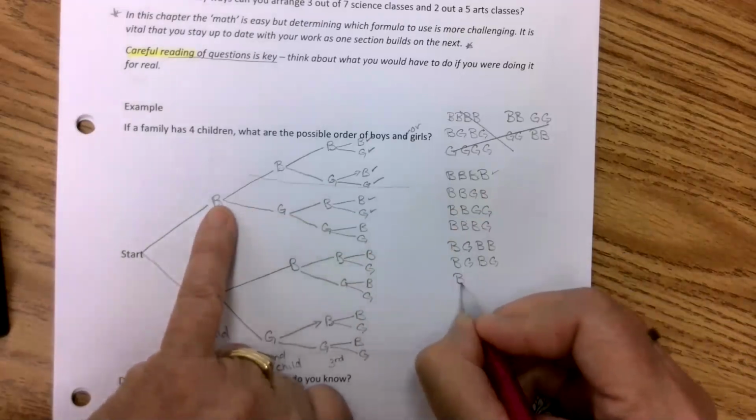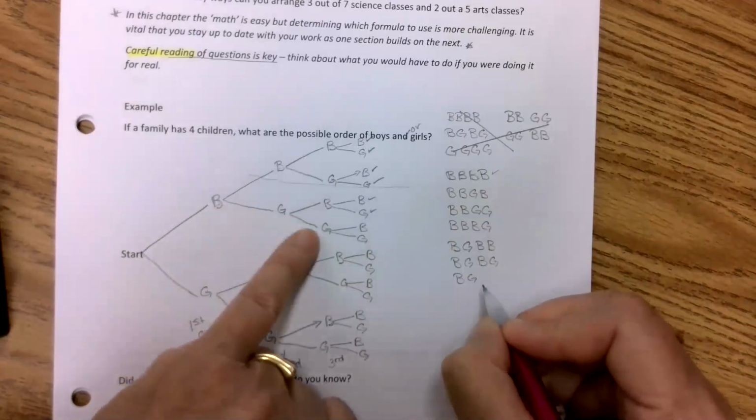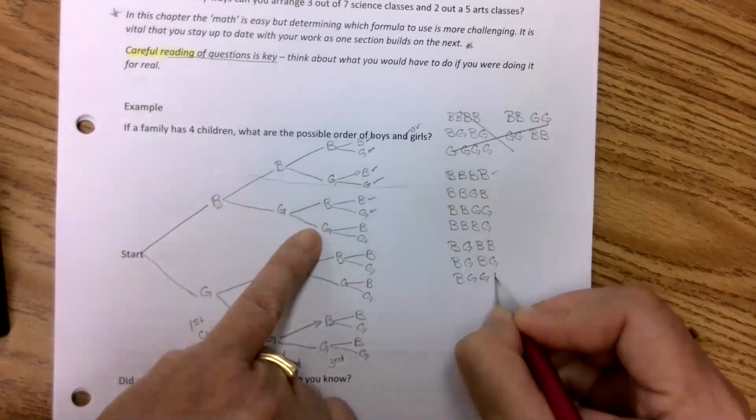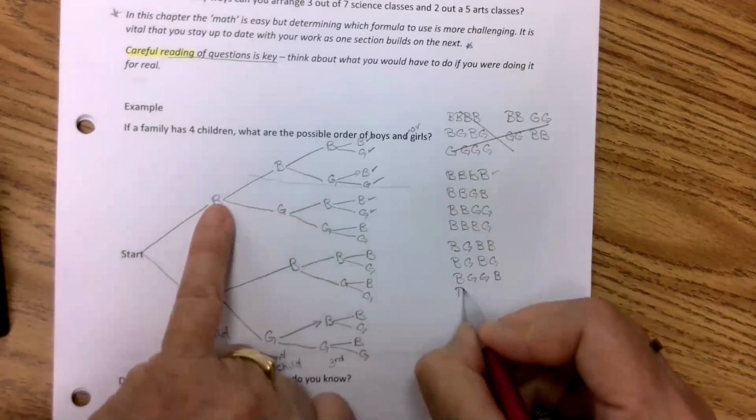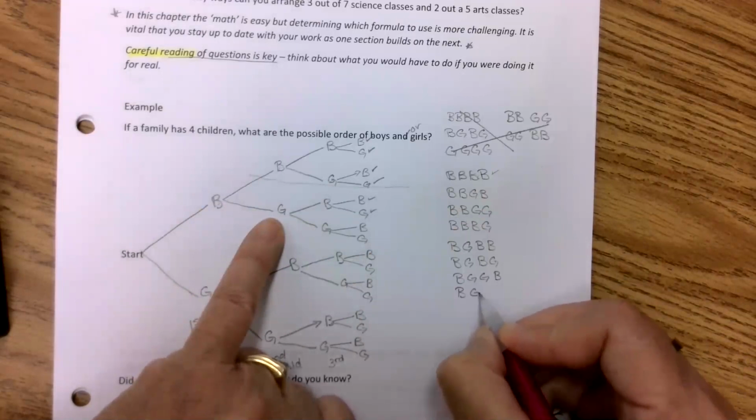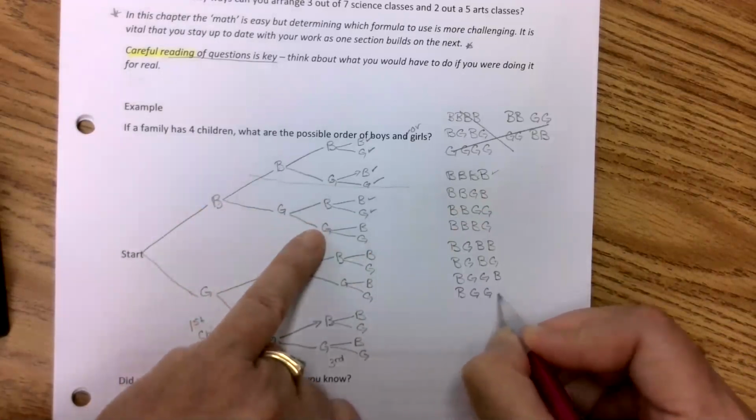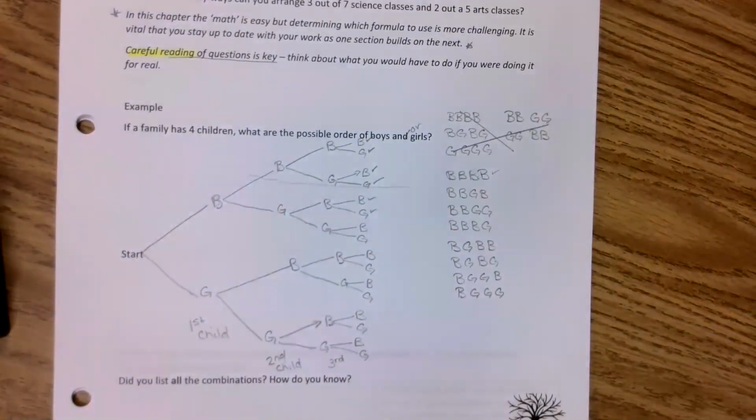Now it's boy, girl, girl, boy, and boy, girl, girl, girl. All right, I am going to turn off my camera and you're going to pause the video, please, please. And I'm going to write down the rest of those because apparently thinking about you watching the video and me trying to do the same thing are just too much right now.